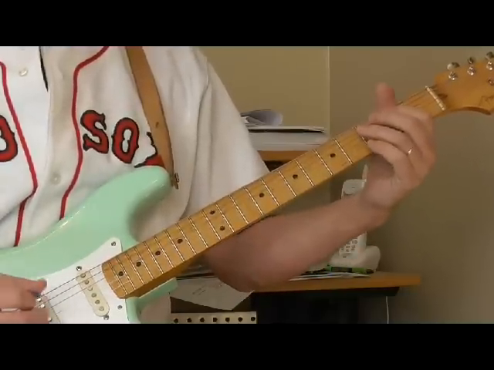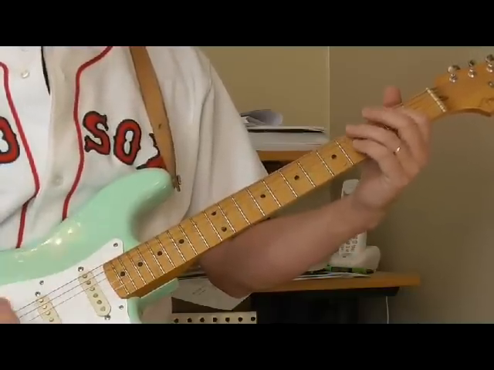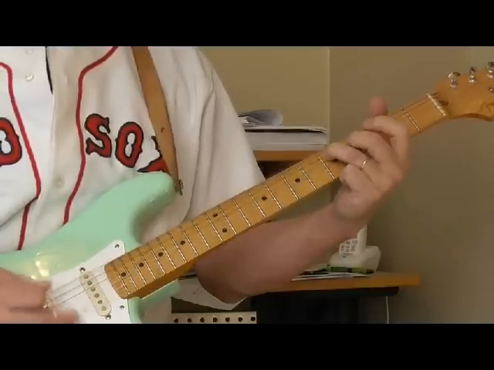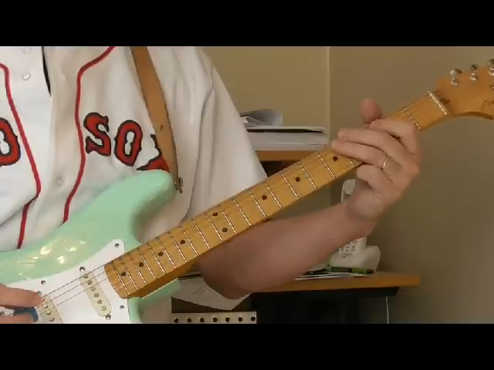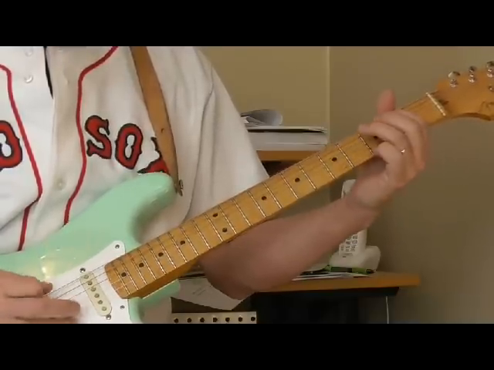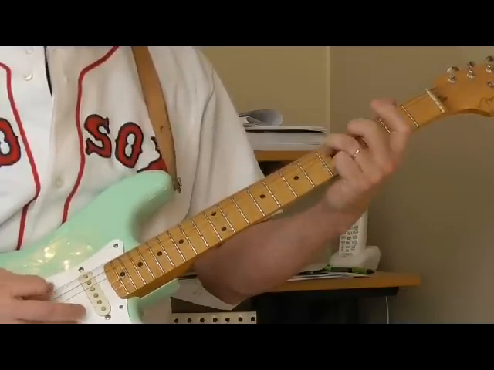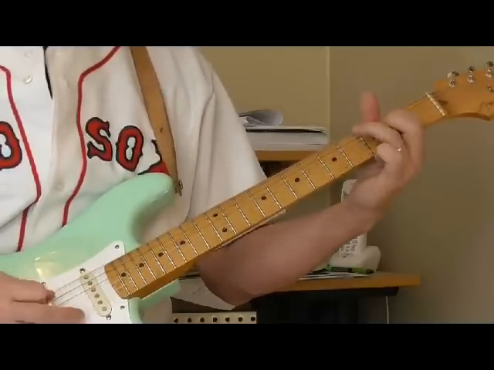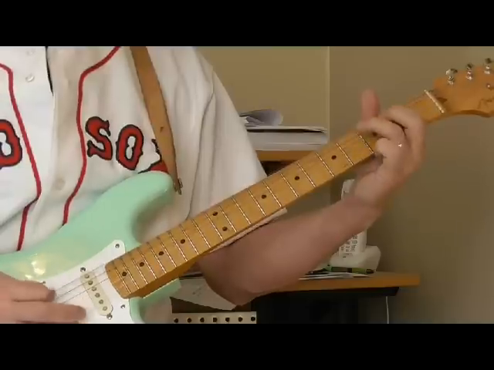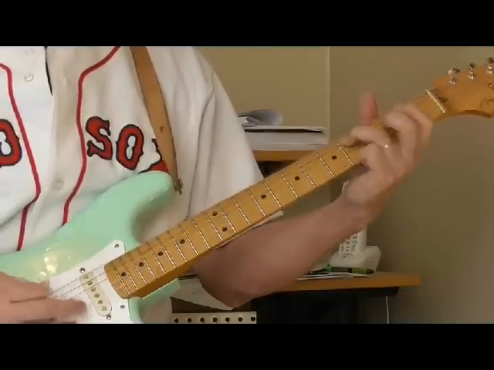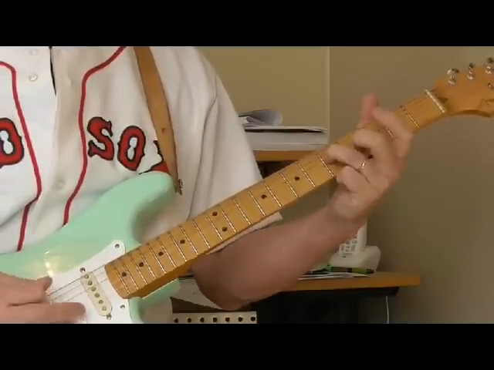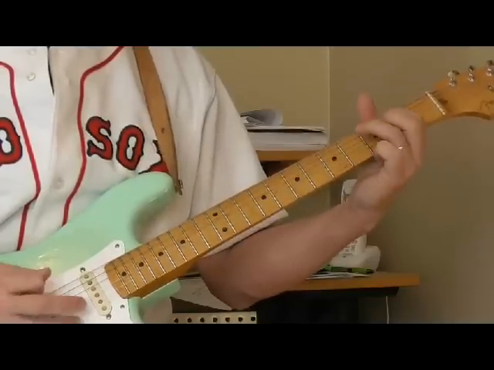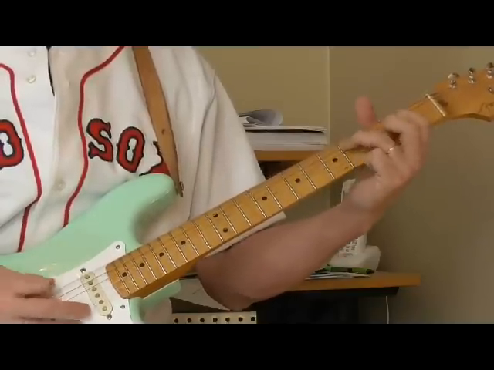What he's doing, instead of playing the 6th and the 5th string together like this, he's alternately picking them, 6th and 5th. See how I do that? Over the A, back over the E.